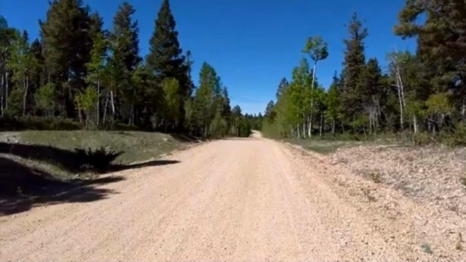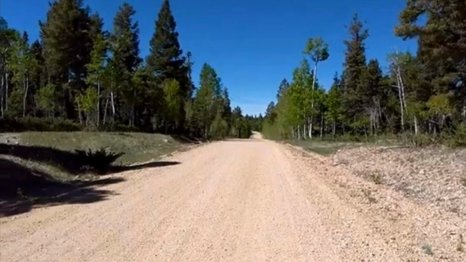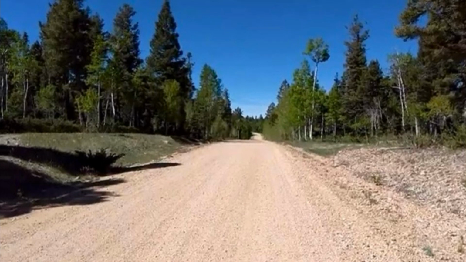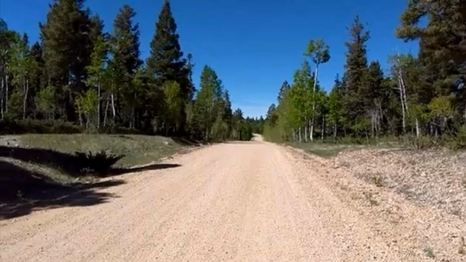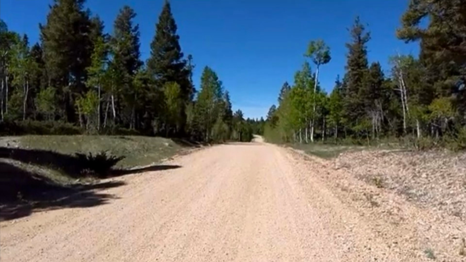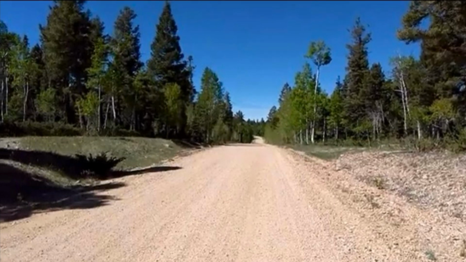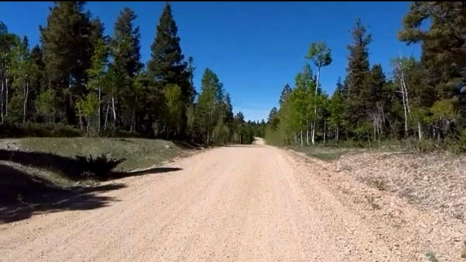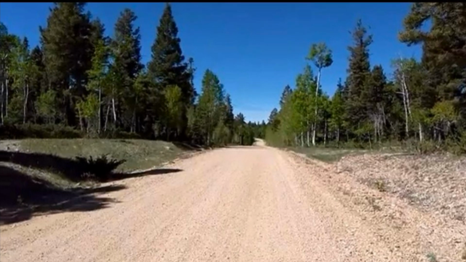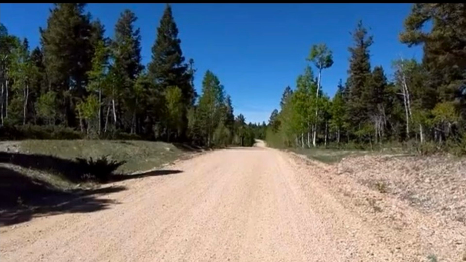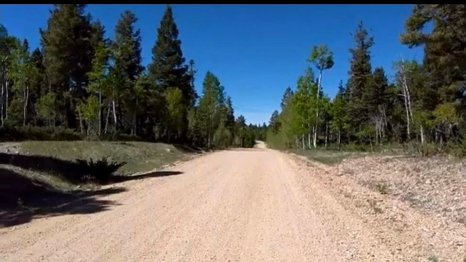Kaibab limestone is very siliceous. That means it's got a lot of quartz and a lot of chert in it. And Grammy and I rode 45 miles on these roads when we were over there, and we got two punctures because the tread on our tires was a little bit low. So if you go there, beware.